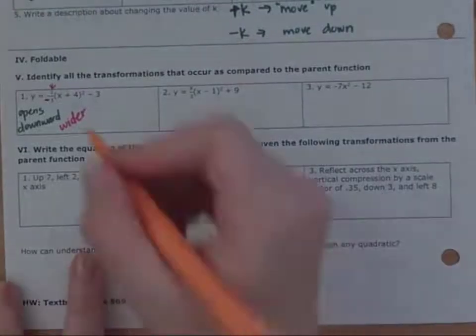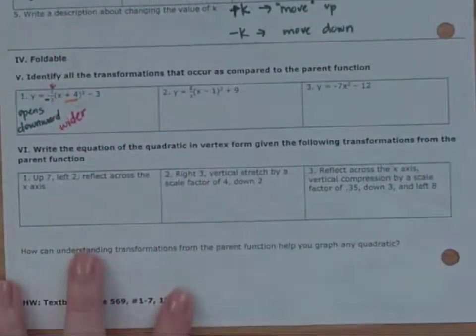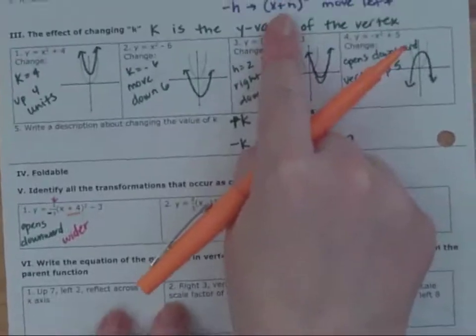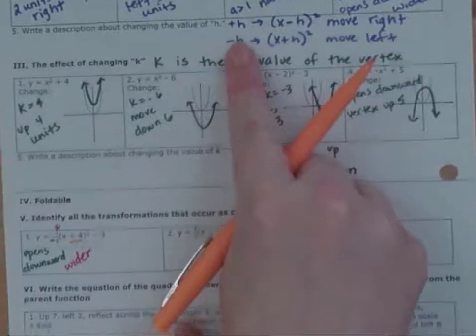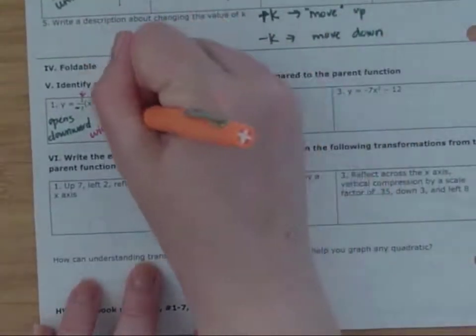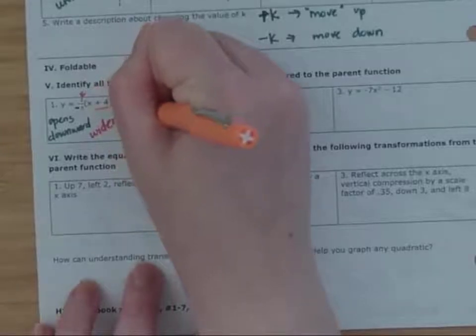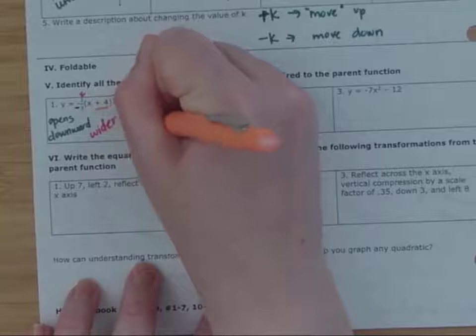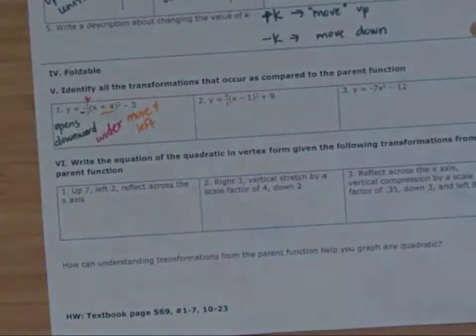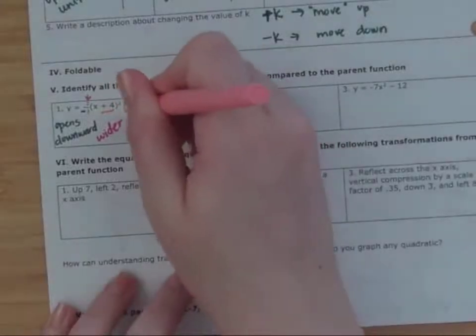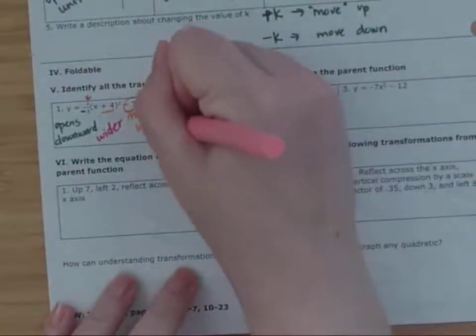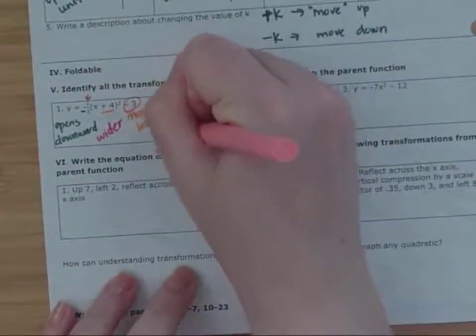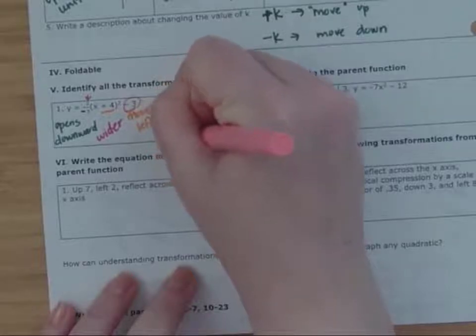H, if it says +4, remember that +4 means it would be a negative H value. So that means we move 4 units to the left. And if I'm looking at the -3, that's a negative K, so that means I'd be going down 3 units.